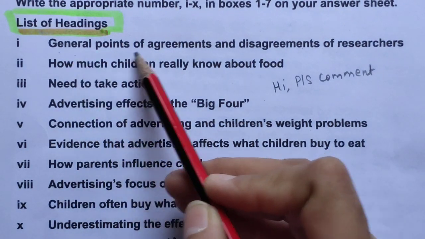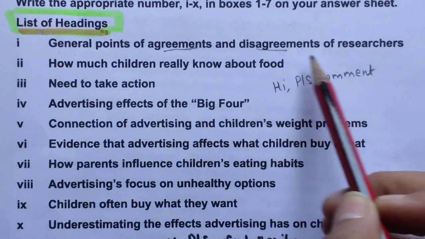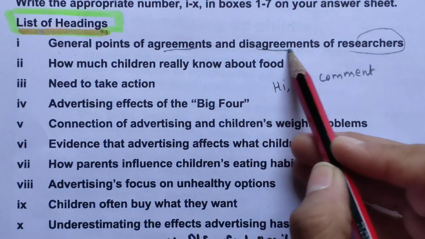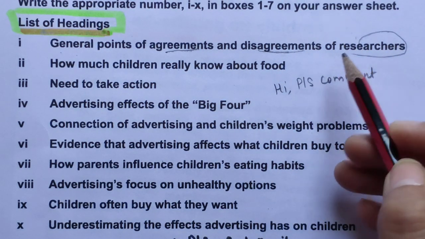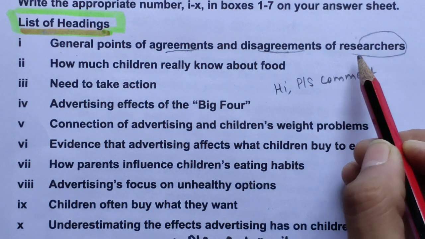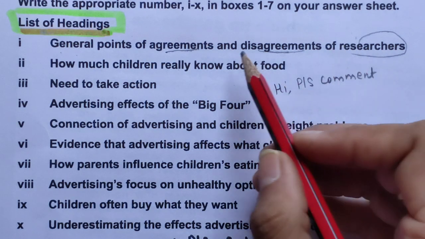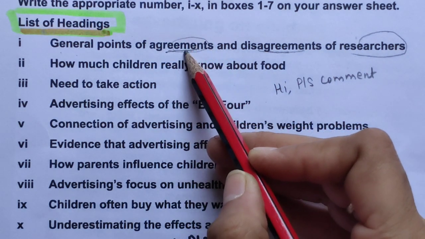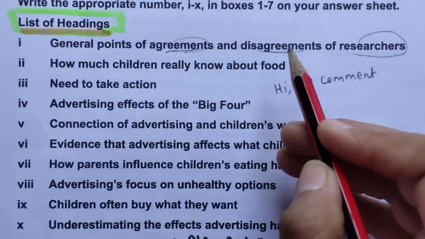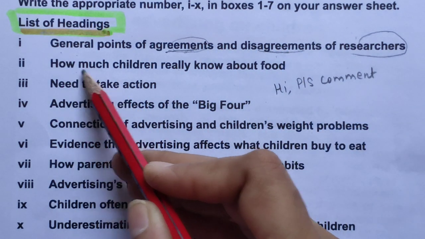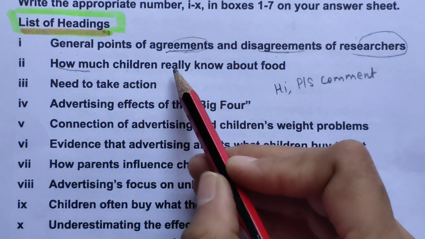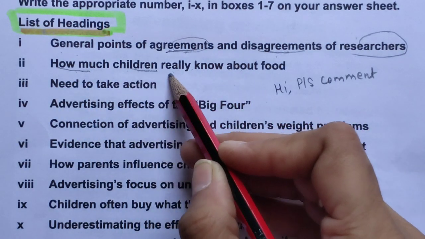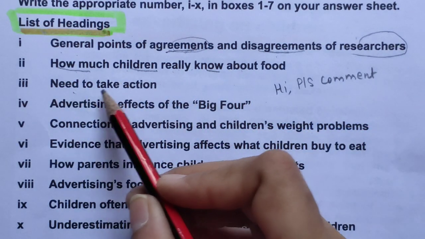General points of agreement and disagreement of researchers. Of course, there will be words like studies or researchers, but there may be some agreement points and some disagreement points they may be talking about. How much children really know about food? Need to take action.